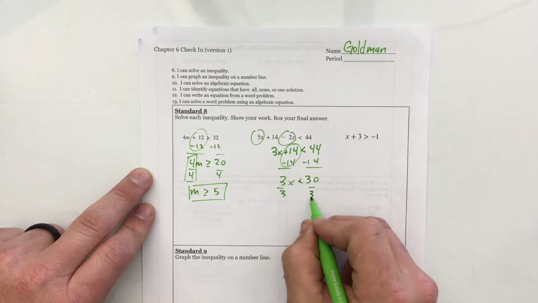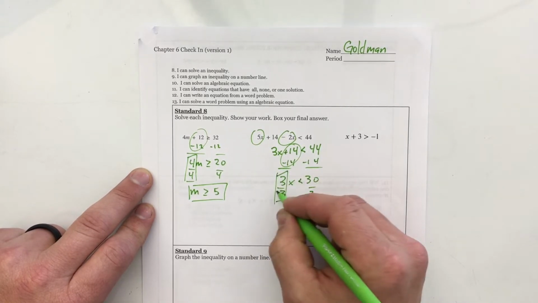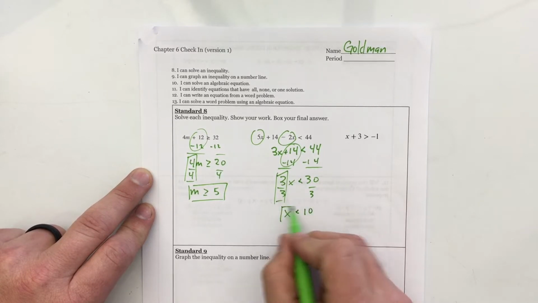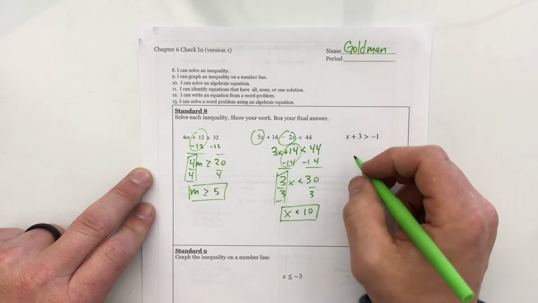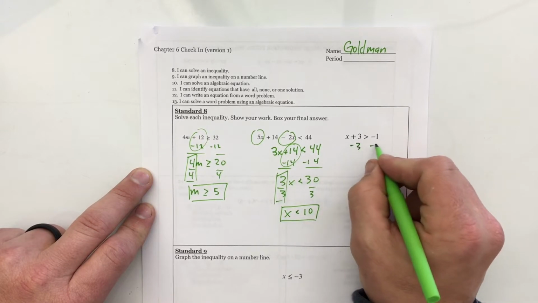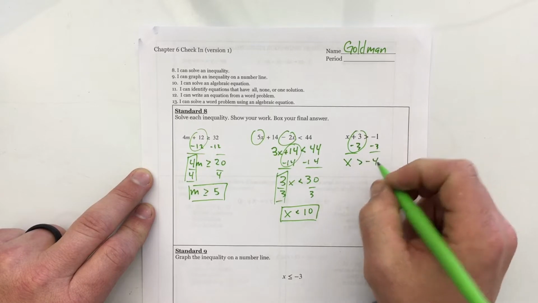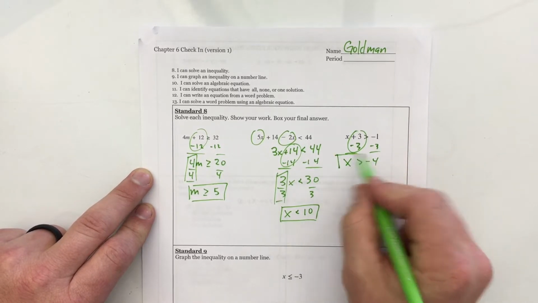Divide both sides by the coefficient. 3 divided by 3 is 1. 1 times x is less than 10. Subtract 3 from both sides. 0 pair. I have x is greater than negative 4.